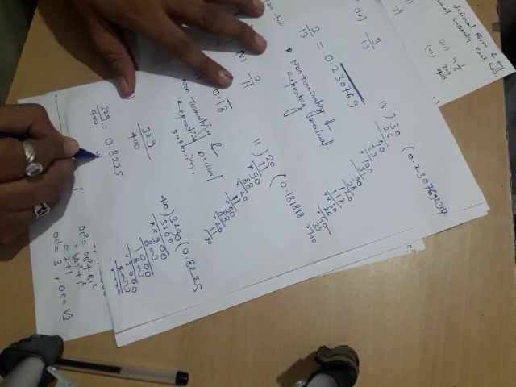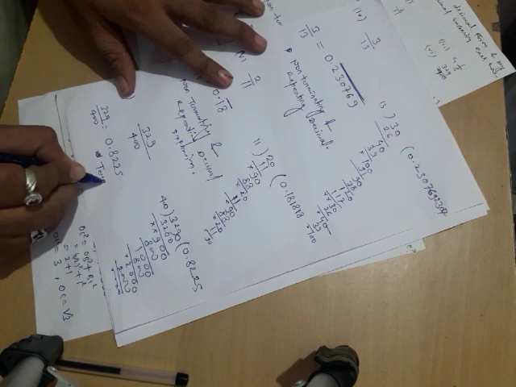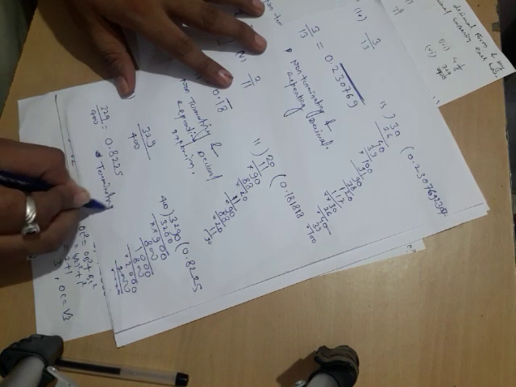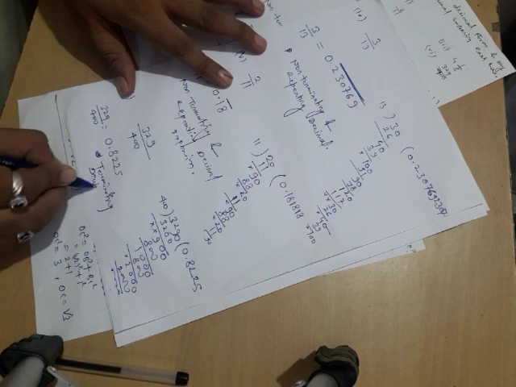0.8225, which is a terminating decimal expansion.